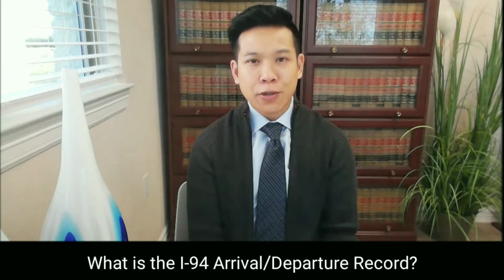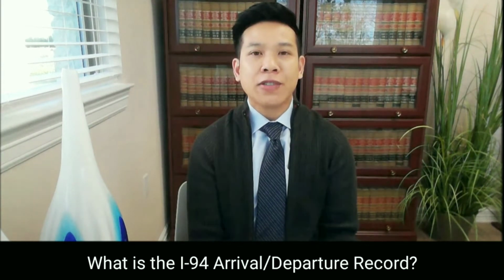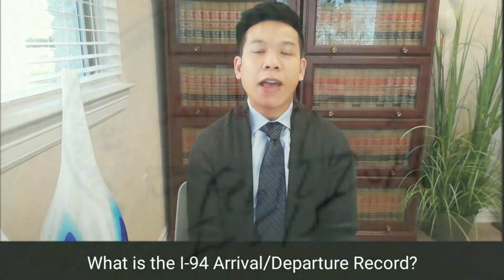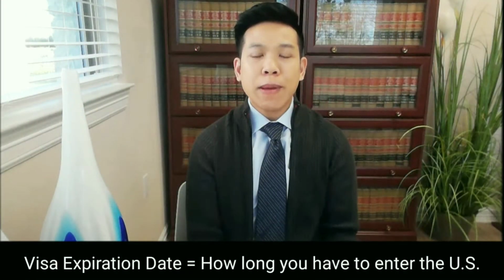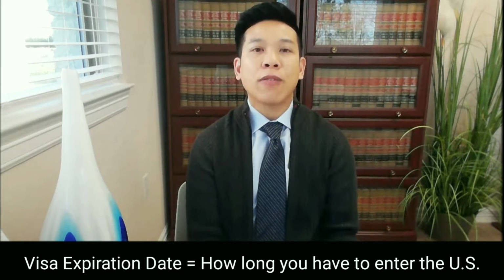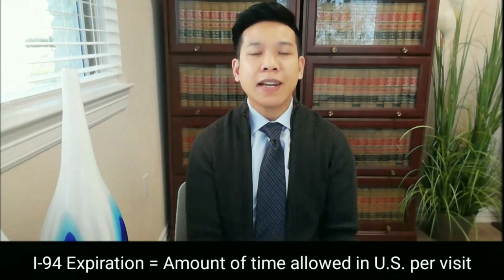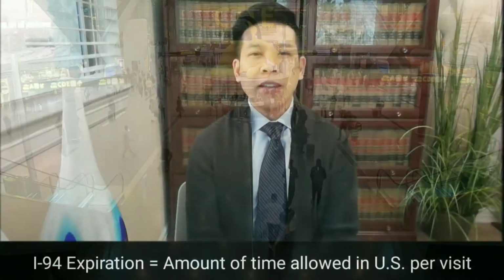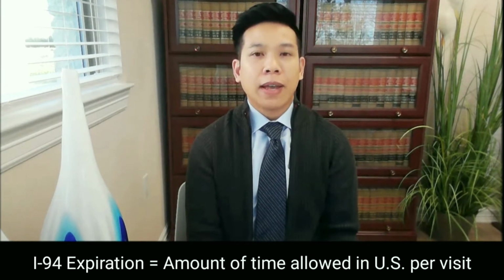Now this stamp is special because it's going to indicate the classification that you're admitted under. So if you enter the United States as an F1 student, they're going to put on there F-1. Next, they're going to indicate how long you can remain inside the United States on that particular occasion. So just remember the differences between an I-94 and the visa. The only purpose of the visa is to allow a foreign national to enter the United States. However, after the foreign national arrives, the I-94 expiration date controls how long they can remain inside of the United States. So even though your visa has expired, it doesn't matter as long as your I-94 expiration date has not expired.